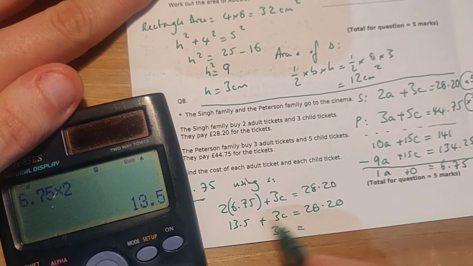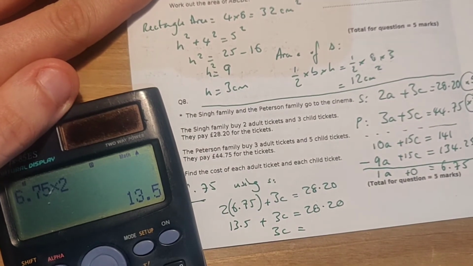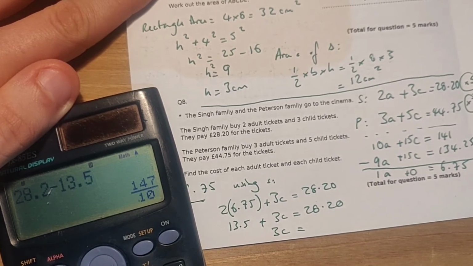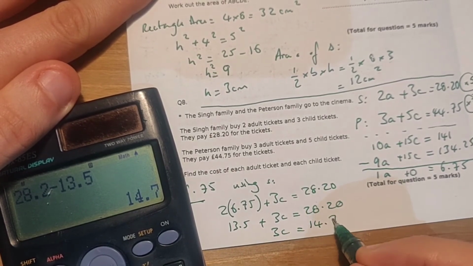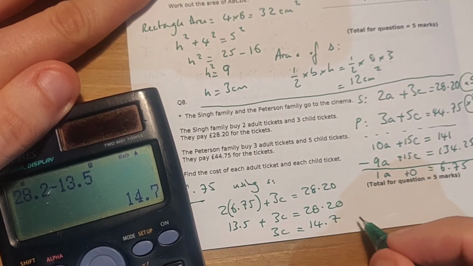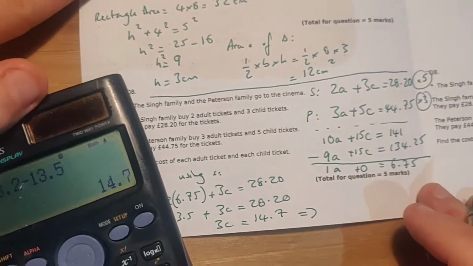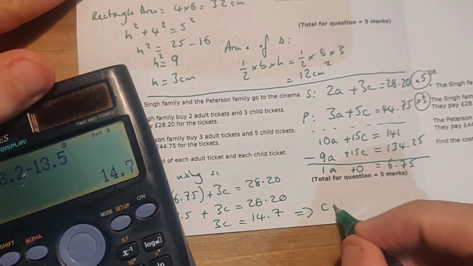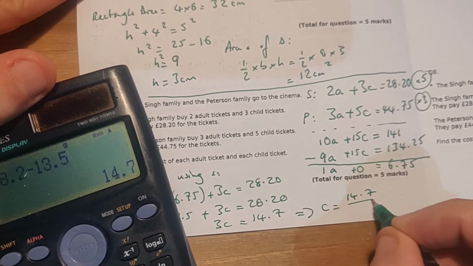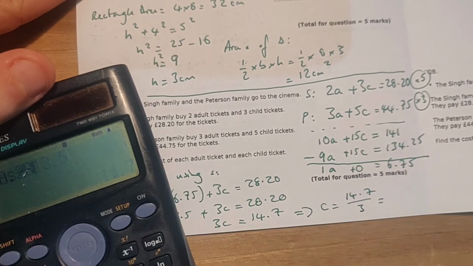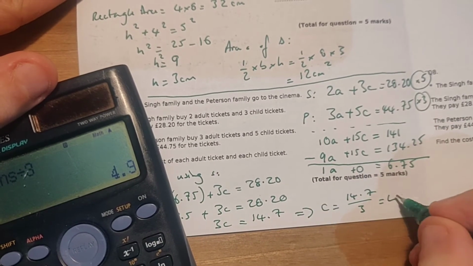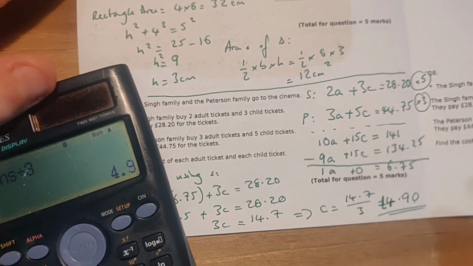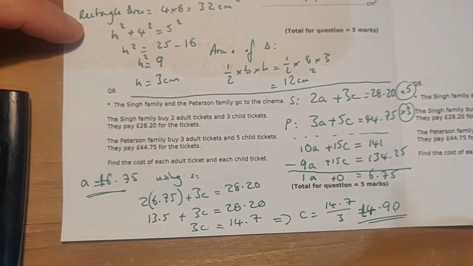So I know that 3C, because I can take away 13.5 from both sides, is 14.70, which leaves me the final bit of this calculation, which is just doing 14.7 divided by 3, which is £4.90. So we should have 6.75 and 4.90.